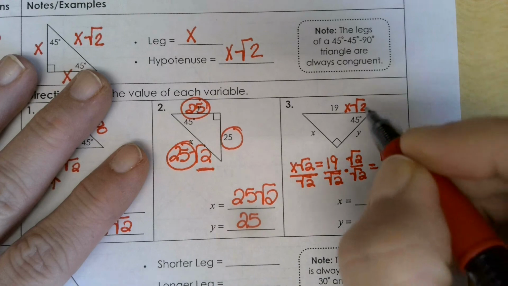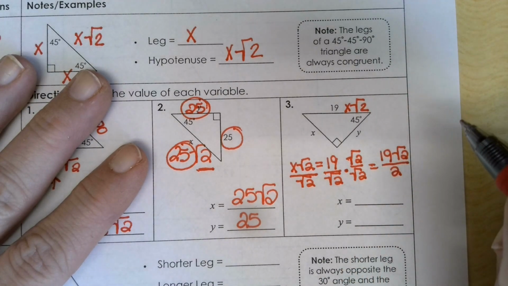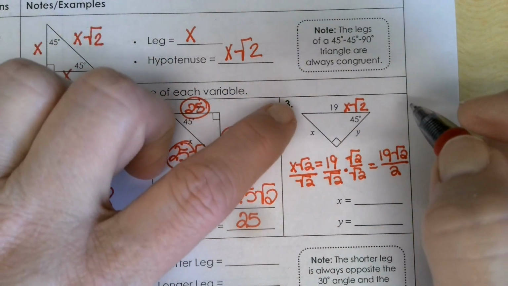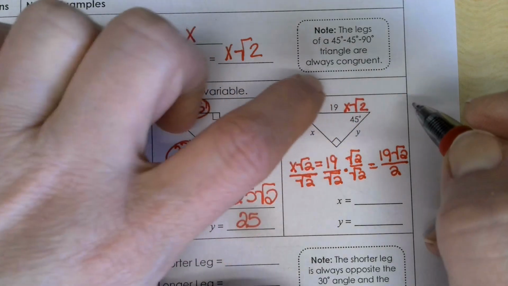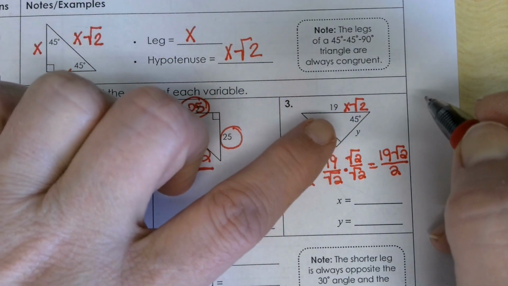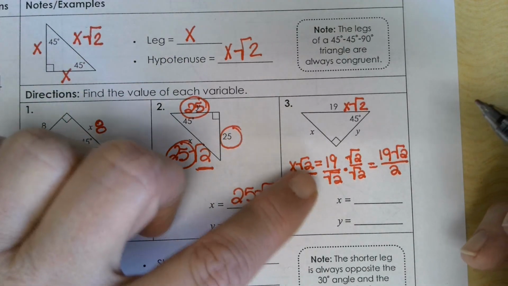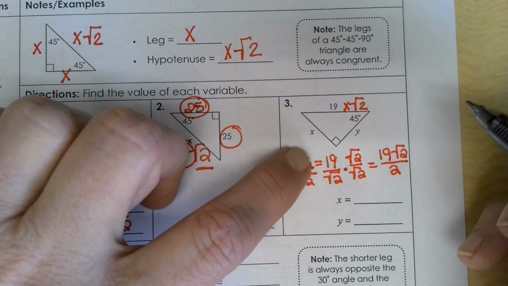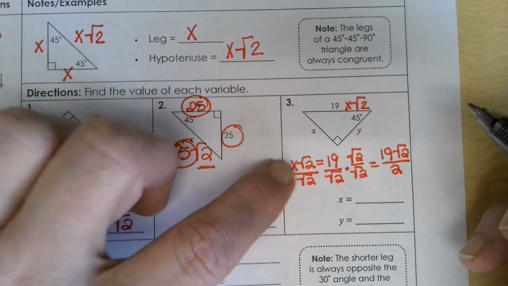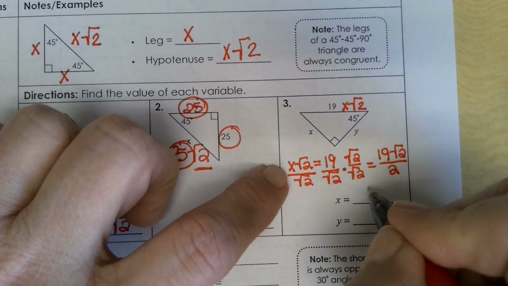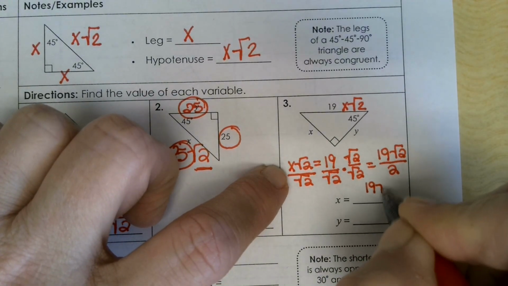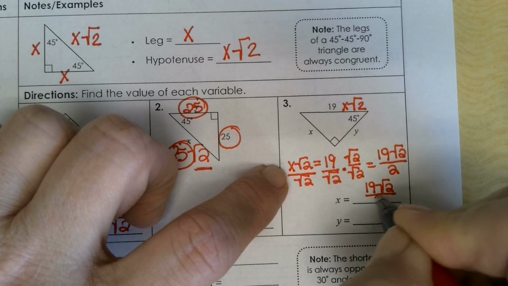Nothing reduces. That is my answer for x, because we set x radical 2 equal to 19 and solved for x. So x is 19 radical 2 over 2.